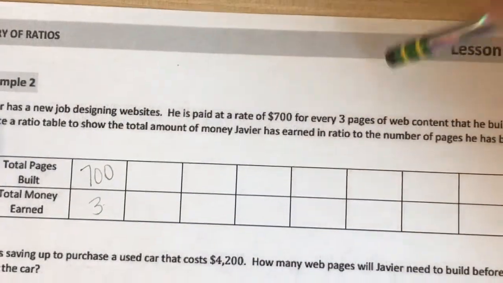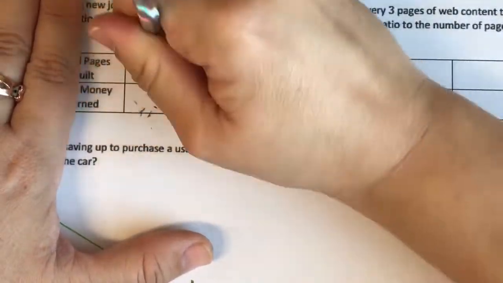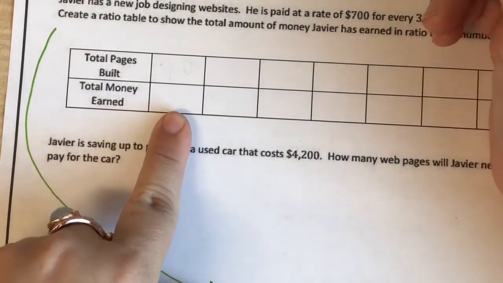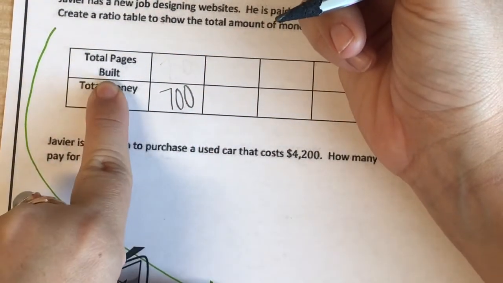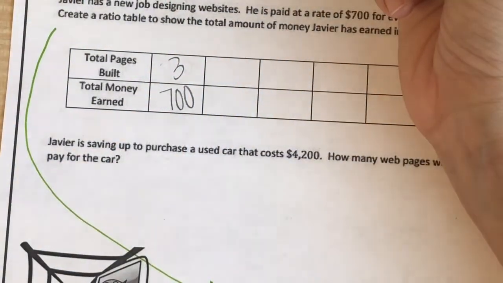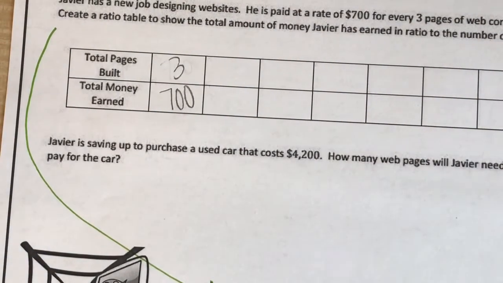It says for every 3 pages, he gets $700. So making sure that things are in the right place. Where I'm talking about the total money earned, I need to plug 700 in there. When I'm talking about the pages that are built, I need to put 3 there. Okay, so make sure you're always checking that the numbers correspond with the label in your ratio table. And we'll see that in another example in this lesson. But now I'm going to go ahead and fill out the table.